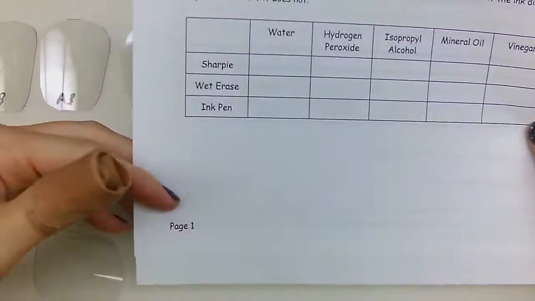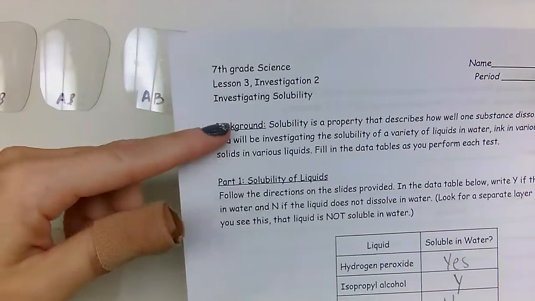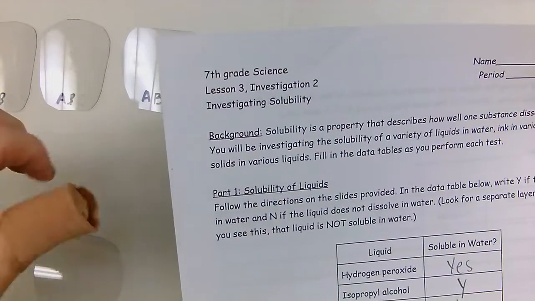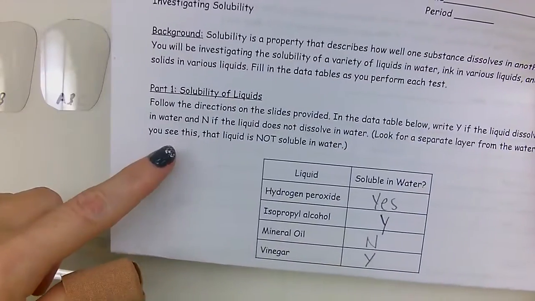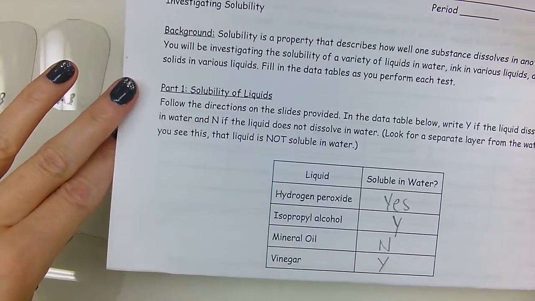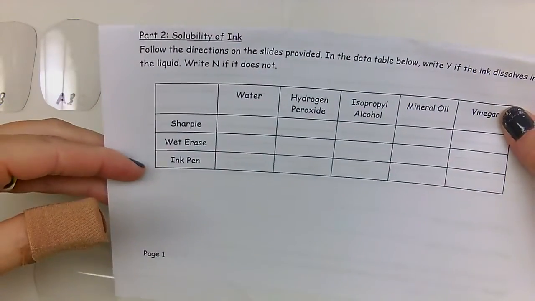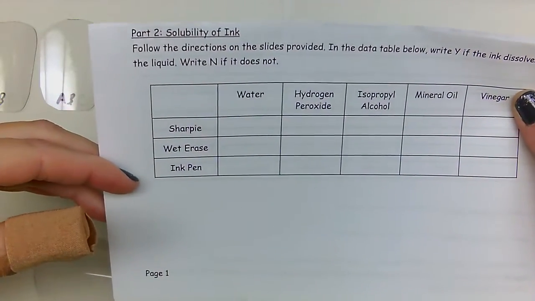All right, this is 7th grade science, lesson 3, investigation 2, investigating solubility. We just did part 1. Now we're going to move to part 2, which is the solubility of ink.